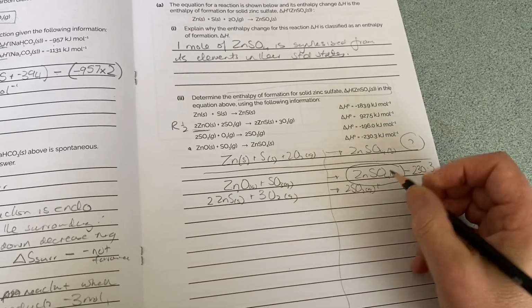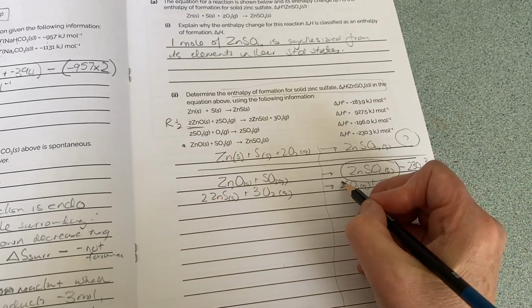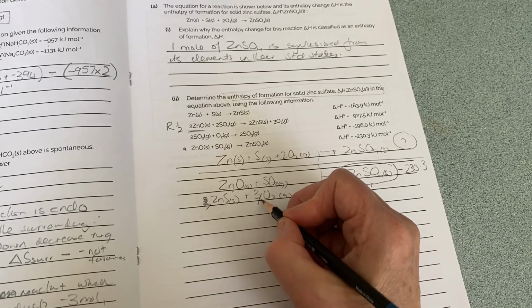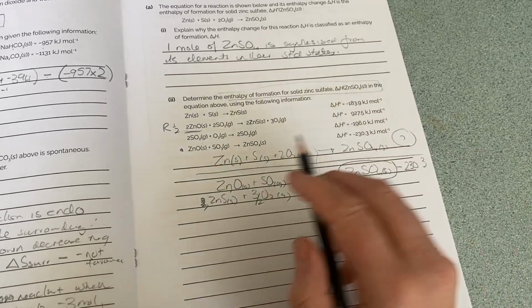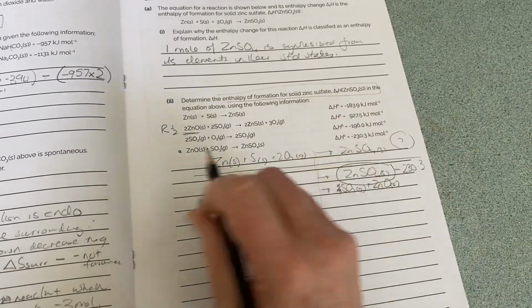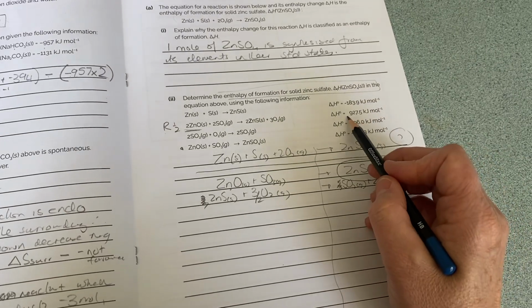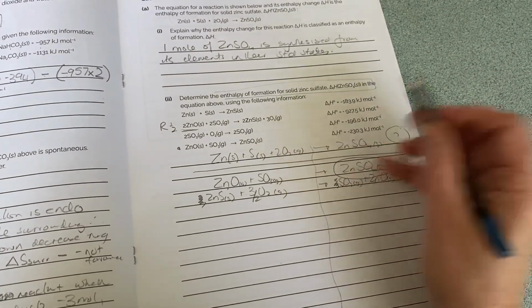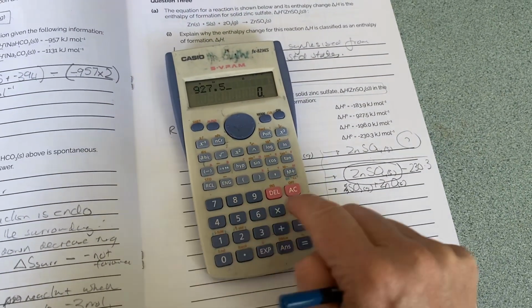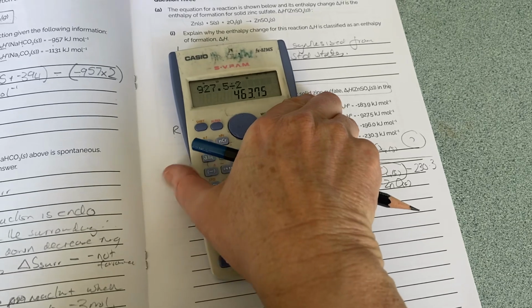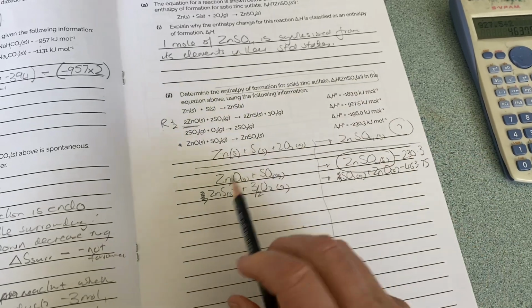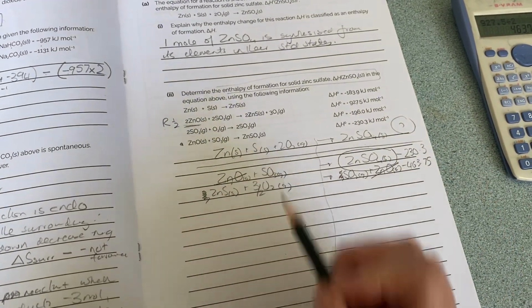2SO2 gas plus, sorry, I'm halving it, so let me take that down. That's going to be ZnS. That's going to be 1.5 O2, and it's going to be one of those, plus ZnO. So reverse and half that. That's going to be a negative now, and a half of that. 927.5 divided by 2 equals negative 463.75, and now I have cancelled my ZnO.